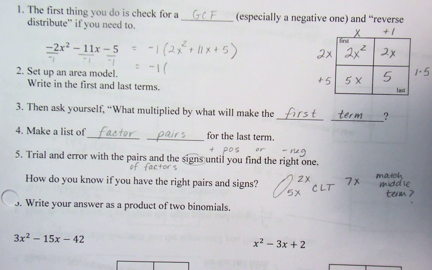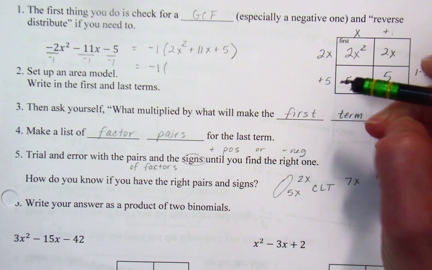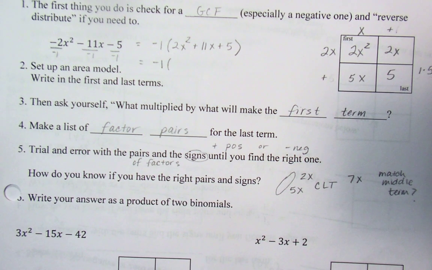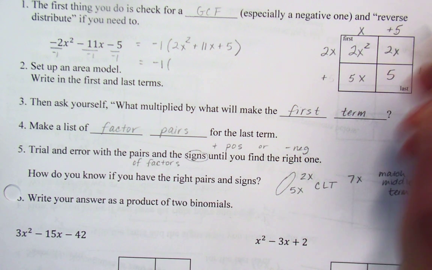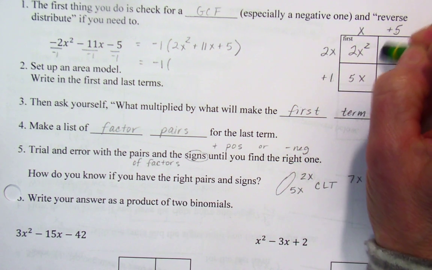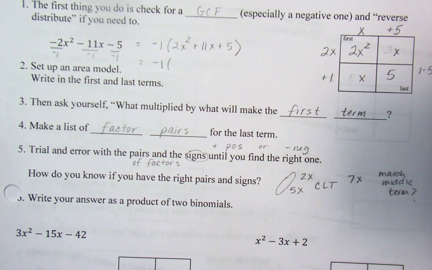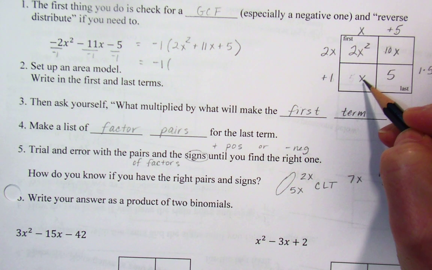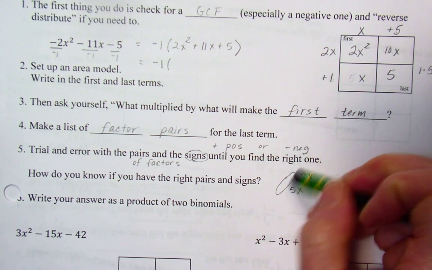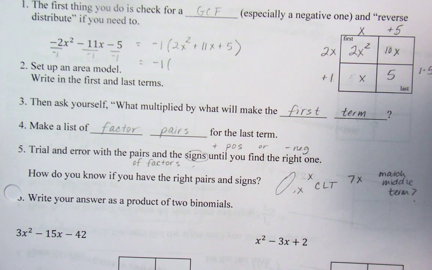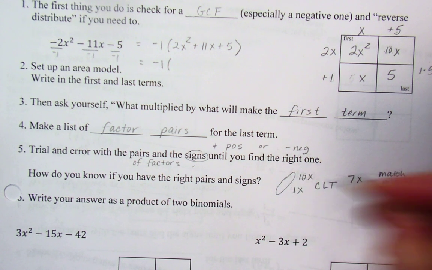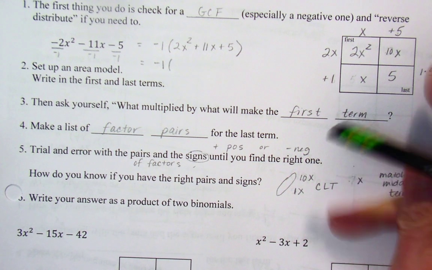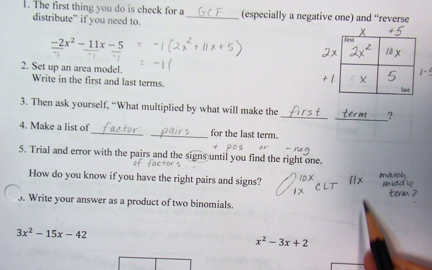No big deal. I'm going to try switching them and see if that works. If I switch them, I would have a 5 here and a 1 here, which is going to change these 2 terms. 2x times 5 is 10x. X times 1 is x. And now I ask myself, on the diagonal here, when I'm combining these like terms, now I have 10x and 1x. When I combine those like terms, 10x plus 1x is 11x. Does that match the middle term? Yes, it does. Therefore, I know that this is correct.